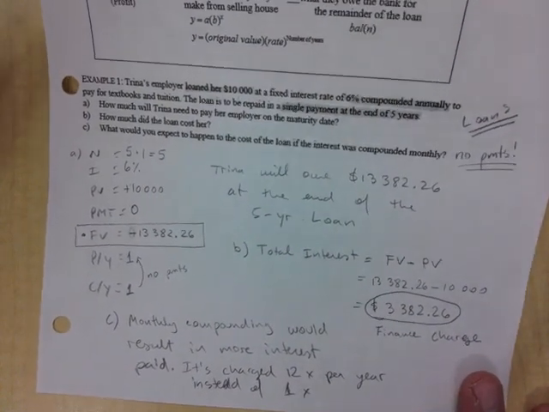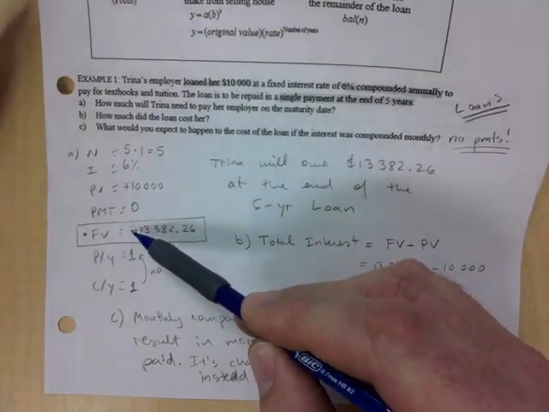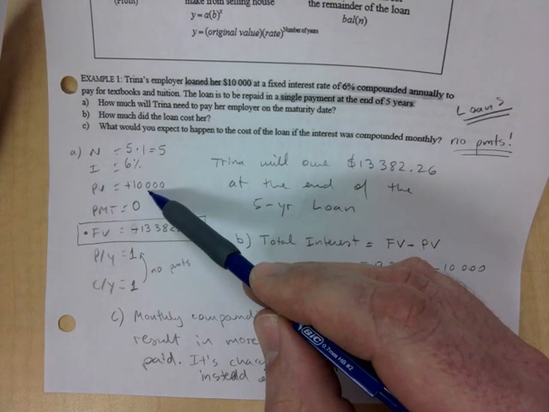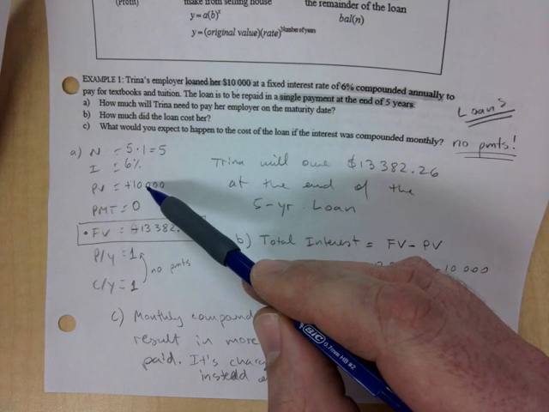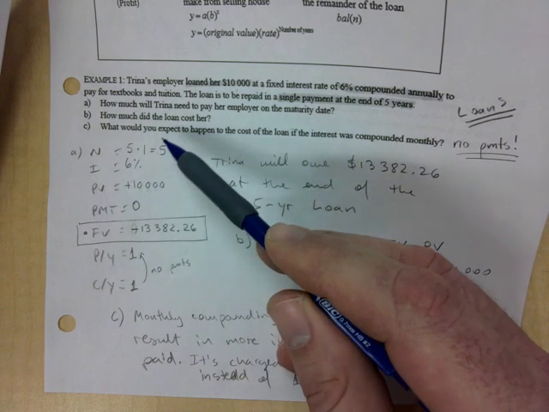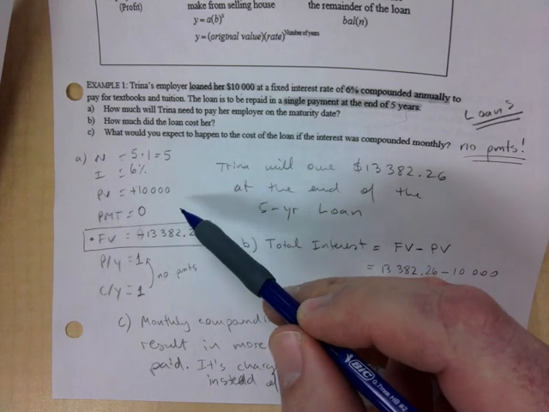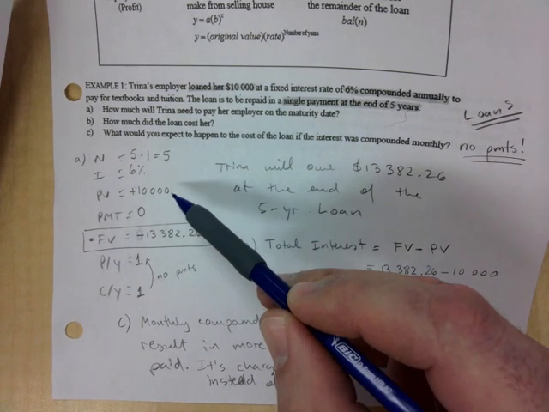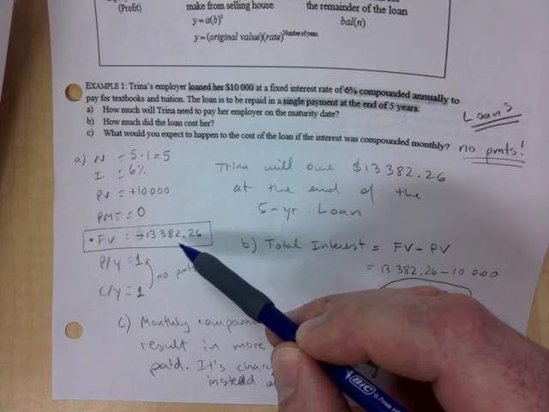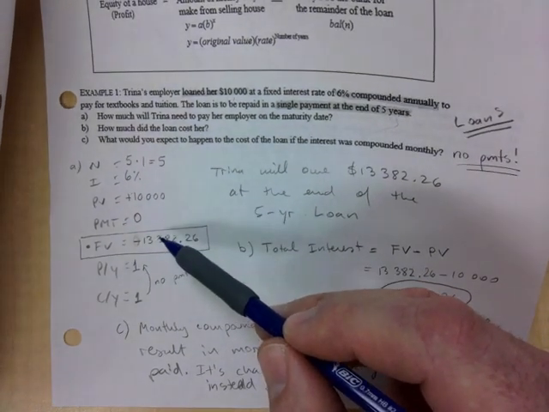include payments. And the reason why we did not have a future value of 0 is because there are no payments. This amount that you originally borrowed stays as a debt, right? Like you're kind of accumulating interest over the 5-year period, right? It's a 5-year loan. And when it's time to pay it off, right, instead of just paying 10 grand back, you're going to have to pay the 13,382.26.